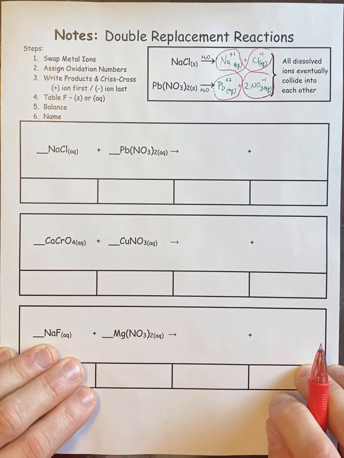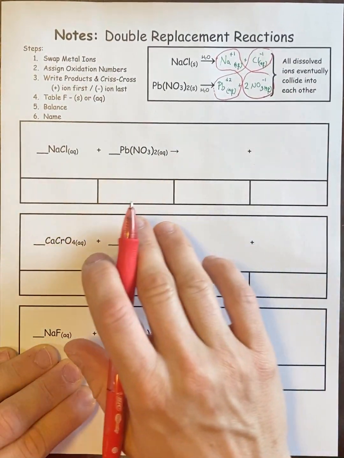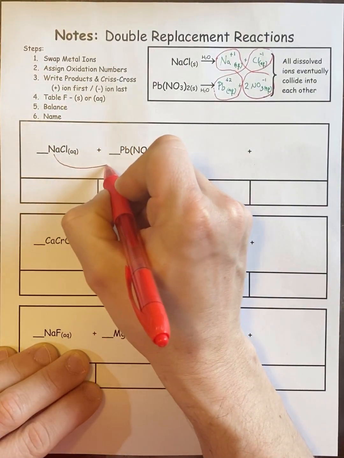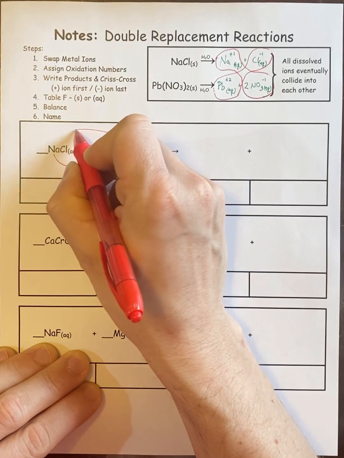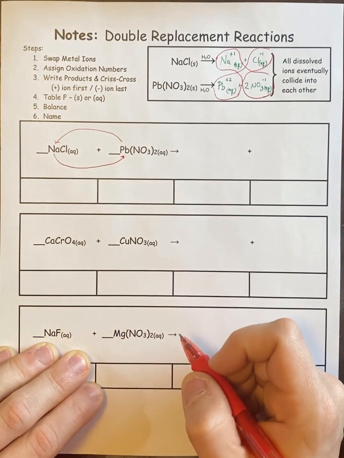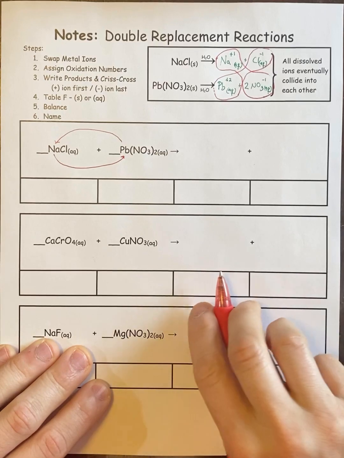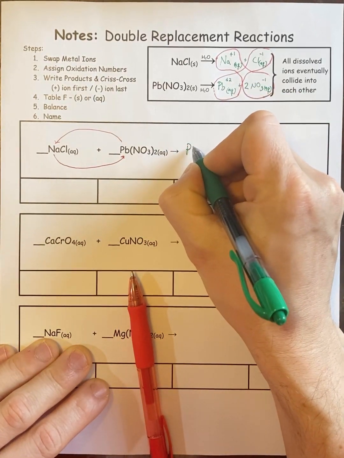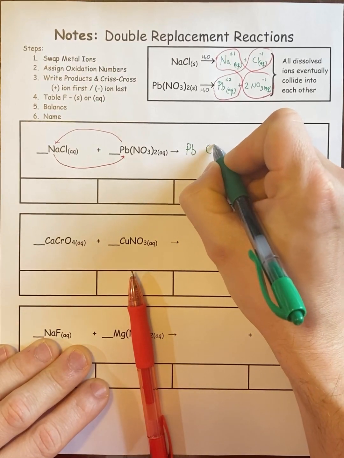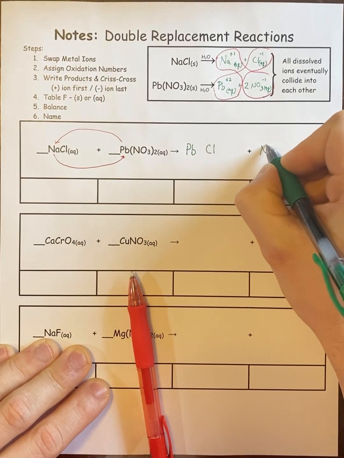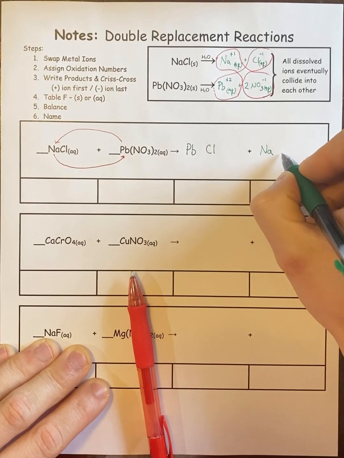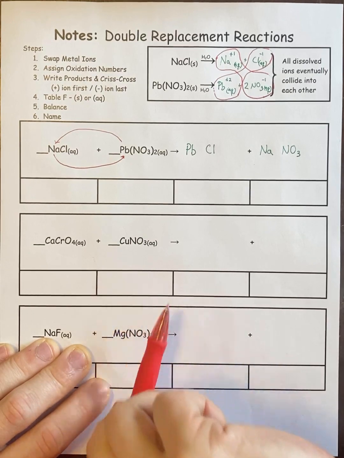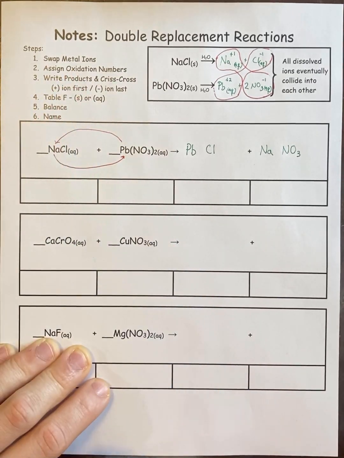All right, so the way we do them is simple. The reaction is going to look like this. The first problem is the example that I just gave you. We are going to trade the metals. We'll swap them. That's the easiest way to do it. And then rewrite them. Now, the first thing we're going to do is I'm going to put the Pb with the Cl and then the Na with the NO3. Now that is clearly not good enough. That's step one. Step one is to swap the ions.